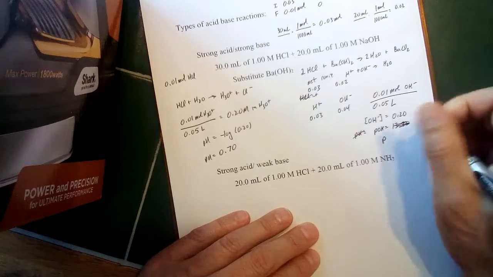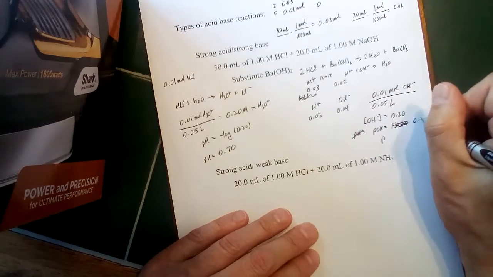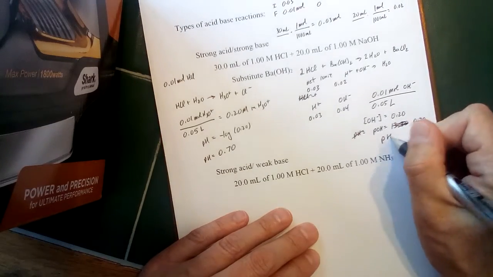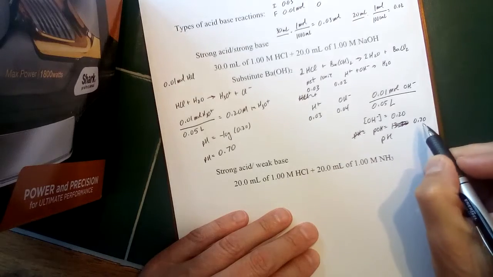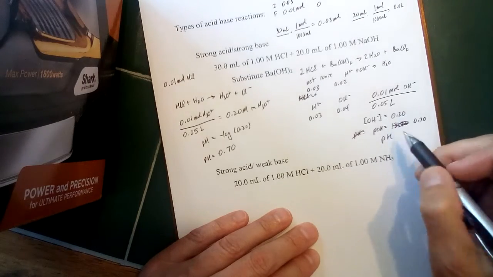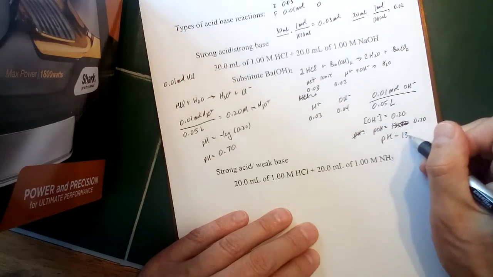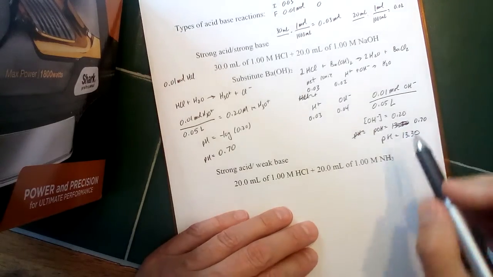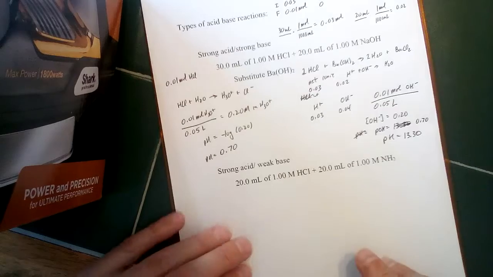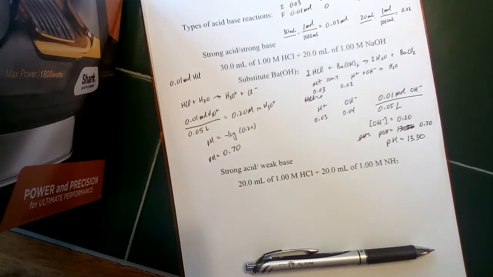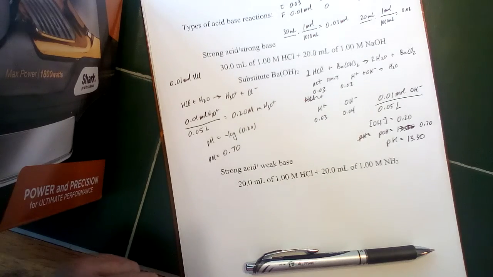No, I'm trying to go too fast. So a good example of what happens when you're trying to go too fast. It's 0.70 for pOH, taking the negative log of 0.2. Subtract that from 14 to get the pH, and that would be 13.30. So this would be a very basic solution if we use barium hydroxide, with 2 equivalents of hydroxide in each equivalent of barium hydroxide for this reaction.